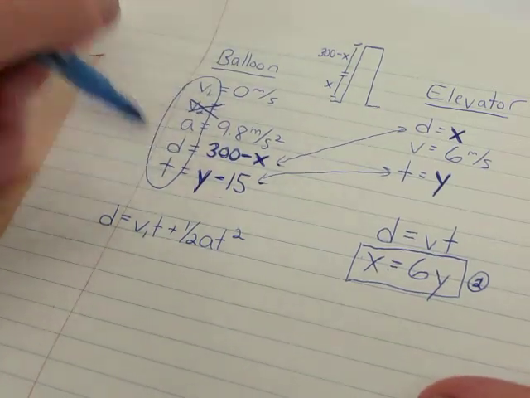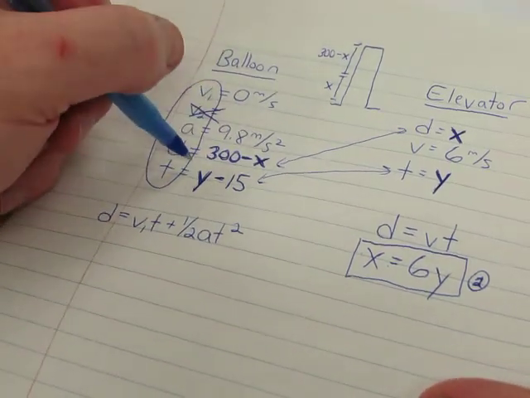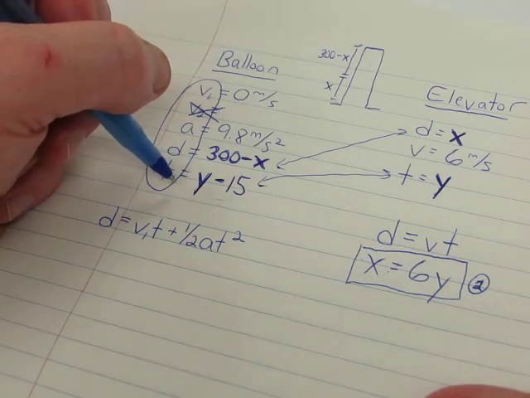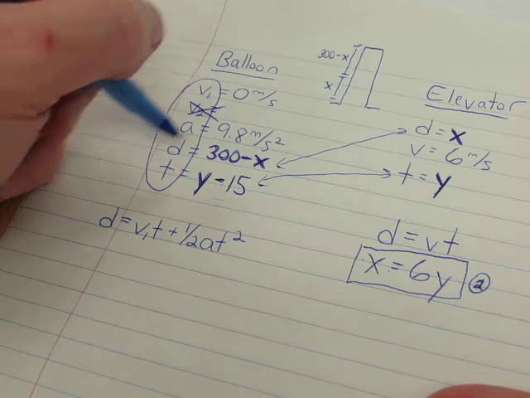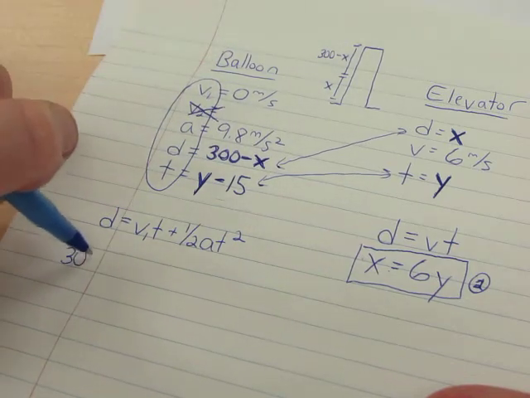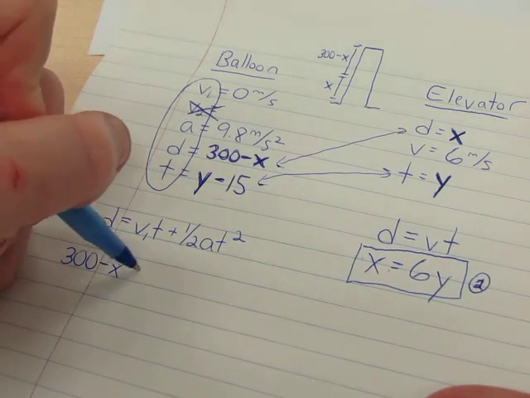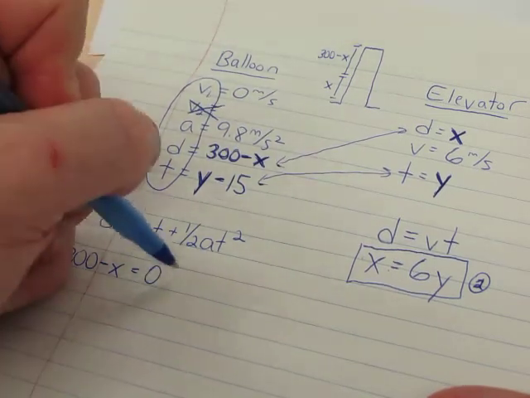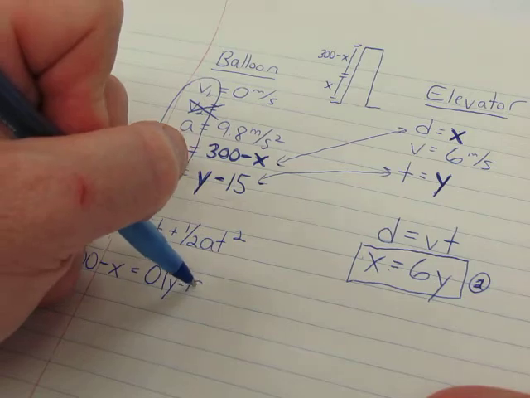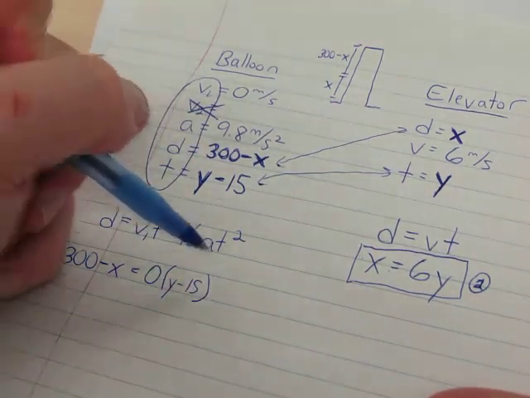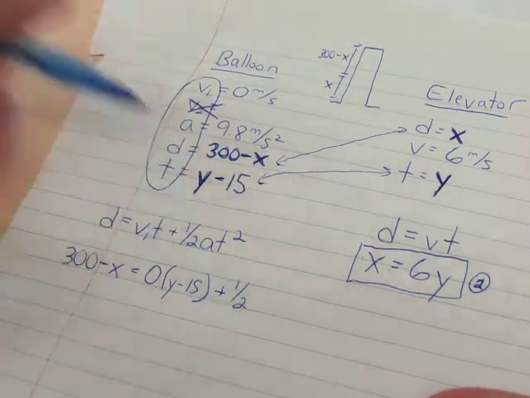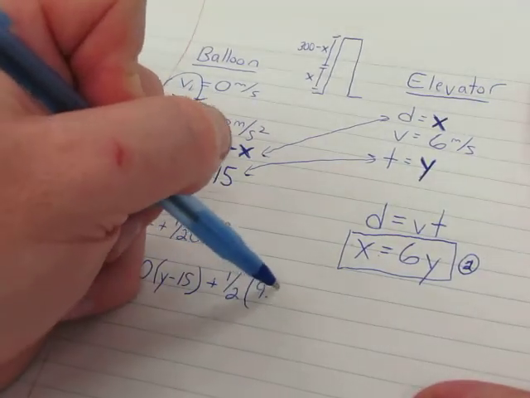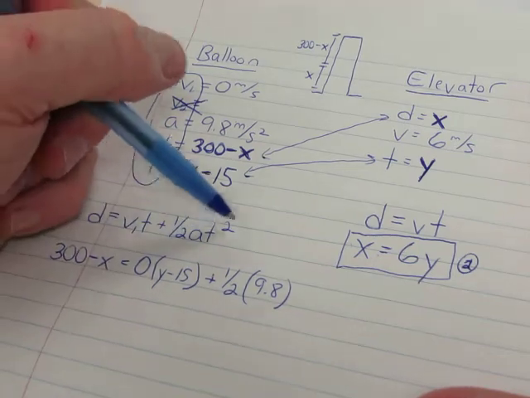But let's fill in the givens. And you just fill them in exactly the way they appear. If it looks like it's going to be hard or complicated, who cares? They're just numbers. D is 300 minus x. V1 is 0. T is y minus 15. Plus 1/2. A is 9.8. T squared.